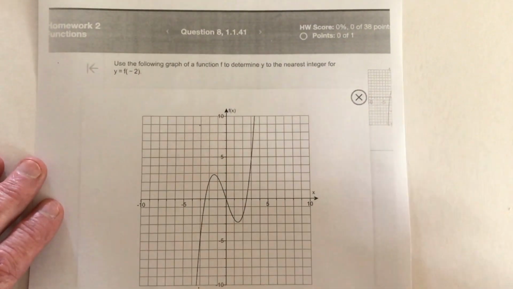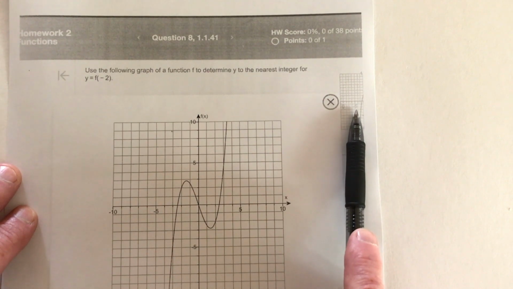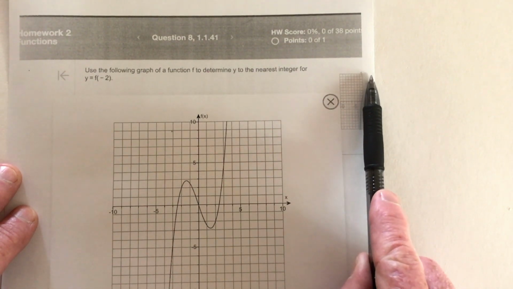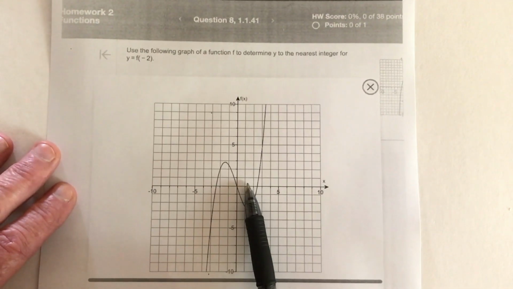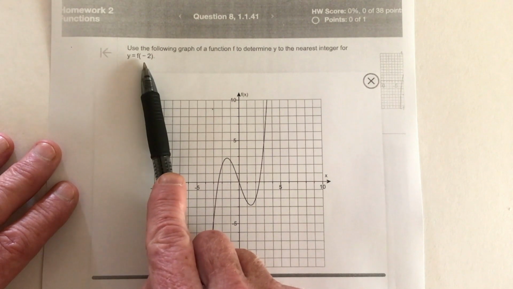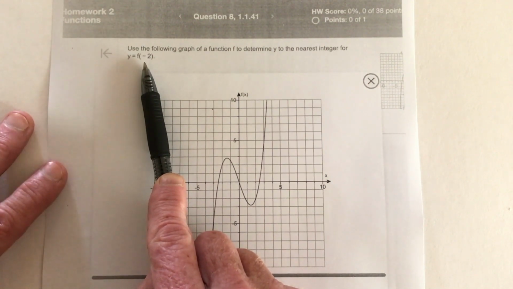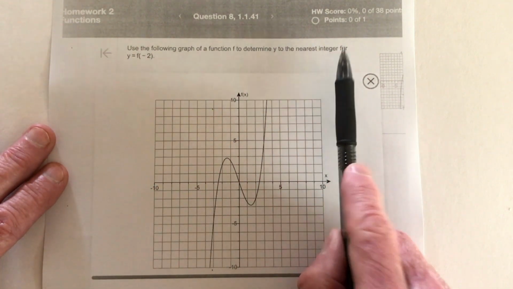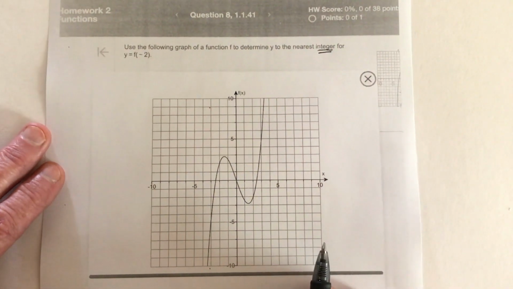So with this first one, they give you a graph. Now, they actually gave me a really small graph right here and I couldn't see it very well. So there was a little button for a magnifier, and then it expands it so you could see better right here. So this is basically just saying go to the function, and if you substitute x as a -2, then what's the y value? And they say the nearest integer, which just means whole number, so don't give a decimal.